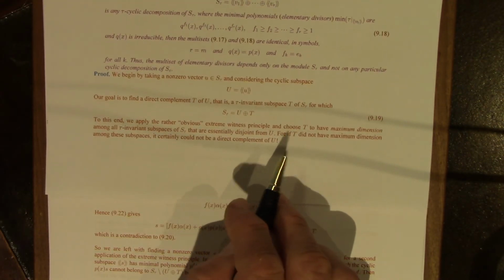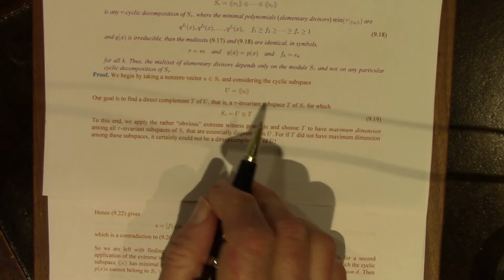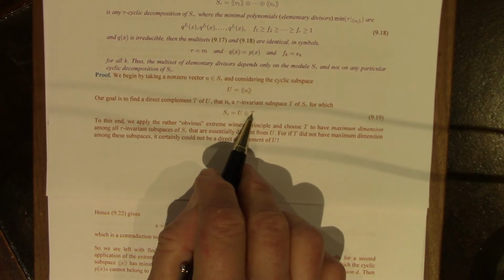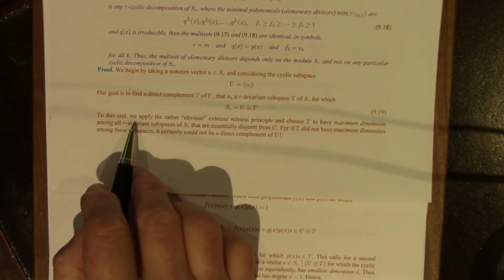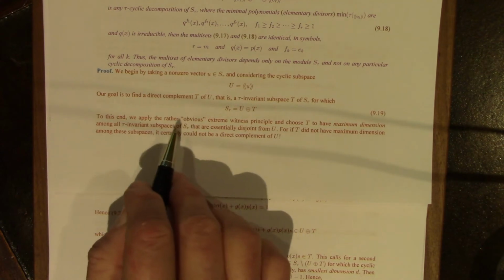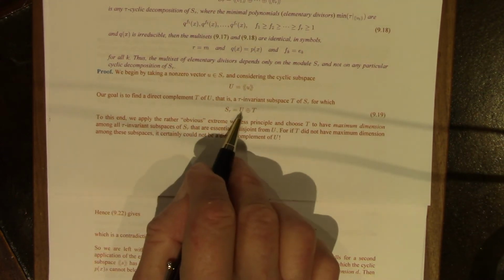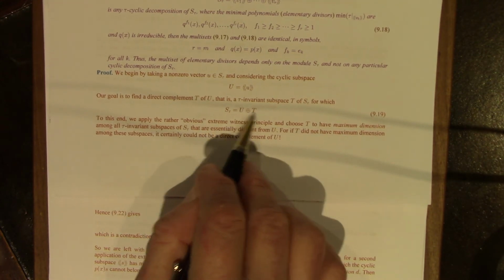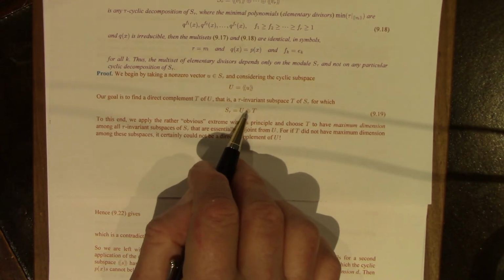Well, there is now a rather obvious use of the extreme witness principle, and that is to choose T to have maximum dimension among all the submodules of the module that are essentially disjoint from U. If it's not essentially disjoint, that's not going to be a direct sum. It might be a sum, but it won't be direct. Okay?